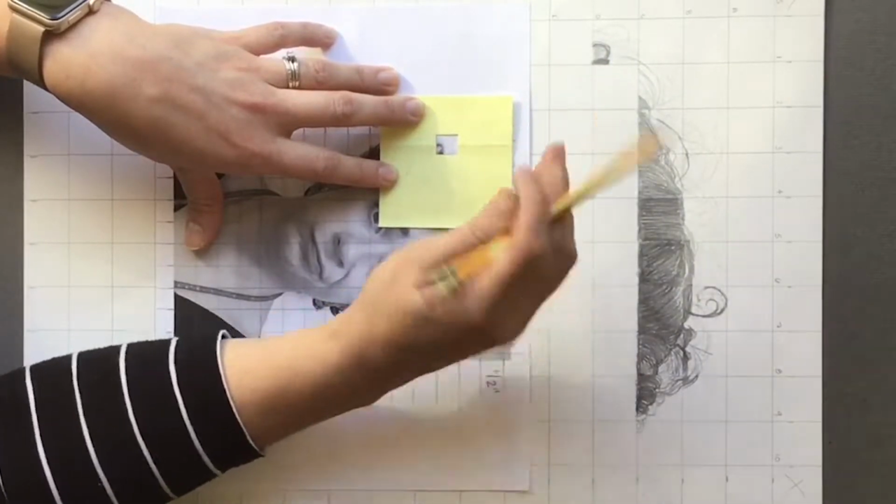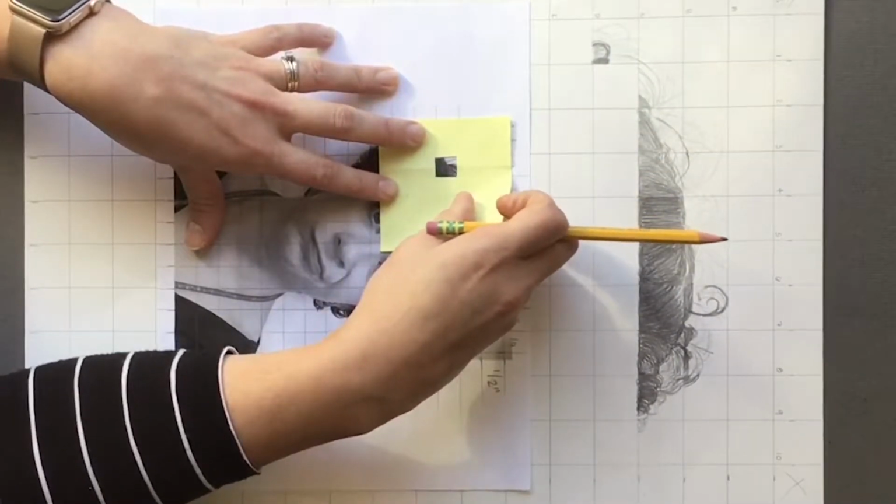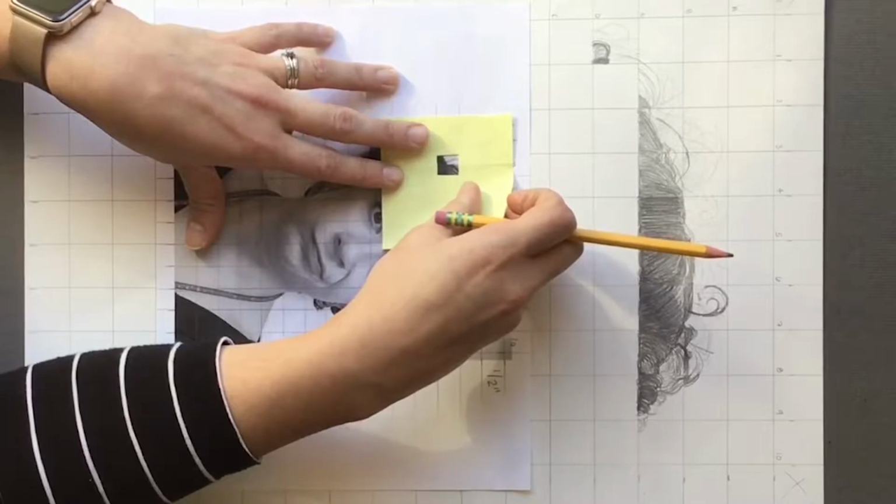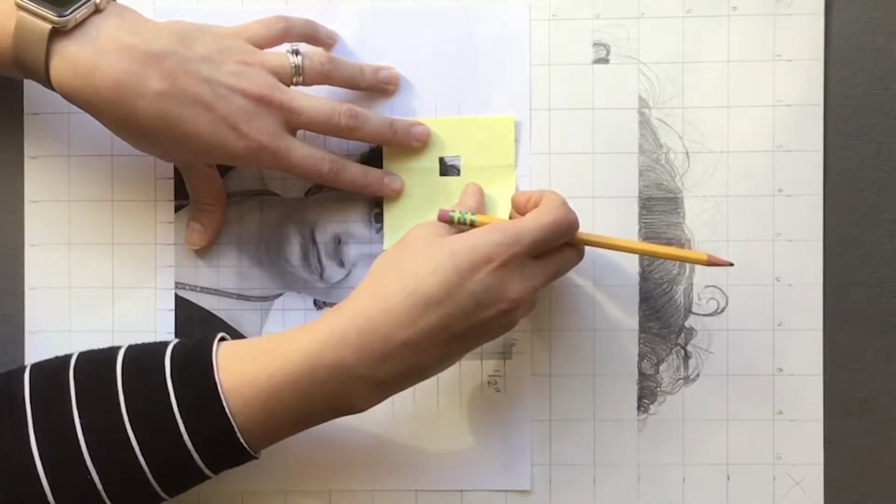Okay, so I've pretty much done that square. I'm gonna go ahead and move over. You need to be working from left to right.